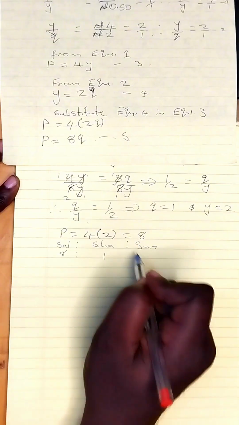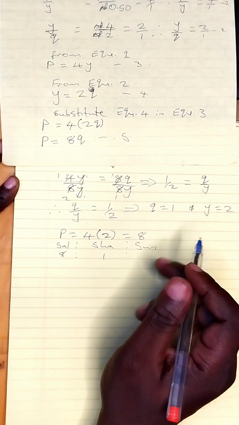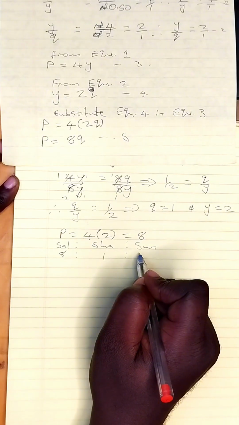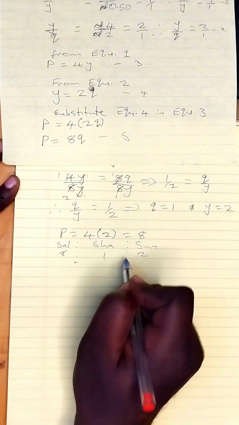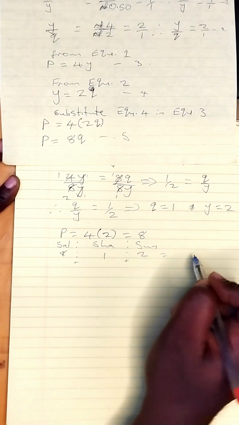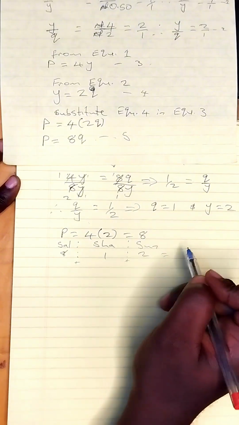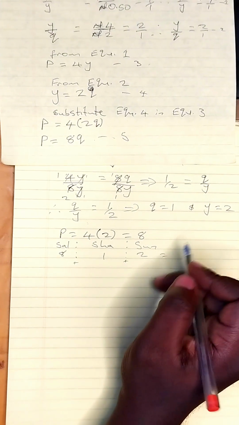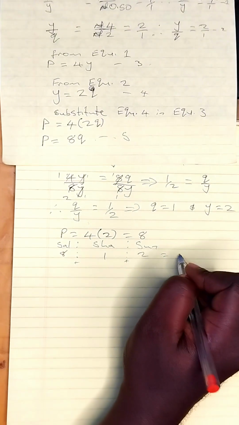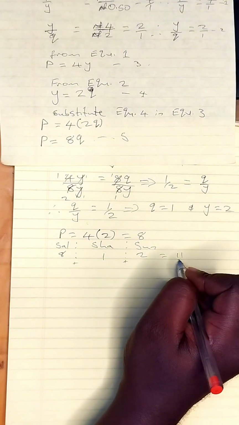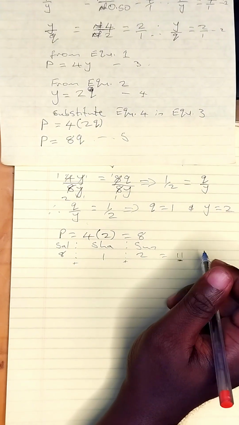And Sunday's share as Y, which is 2. If you sum it up together, 8 plus 1 is 9, 9 plus 2 is 11. So that's the total ratio for the amount.